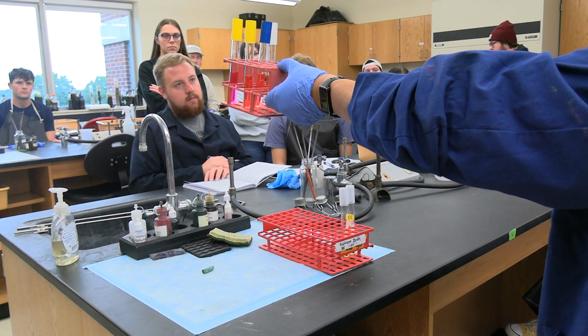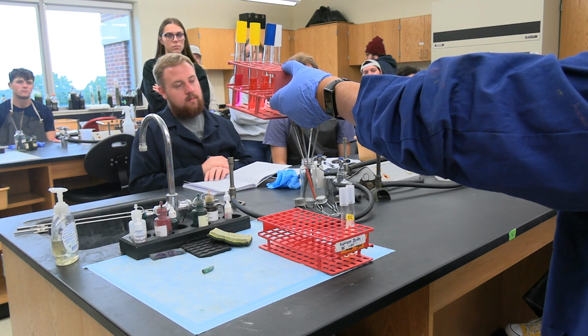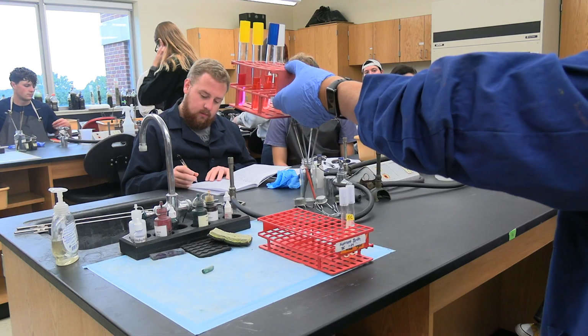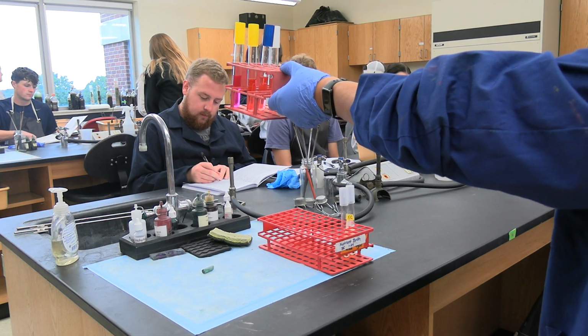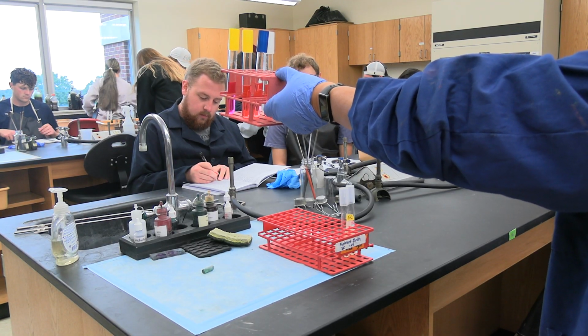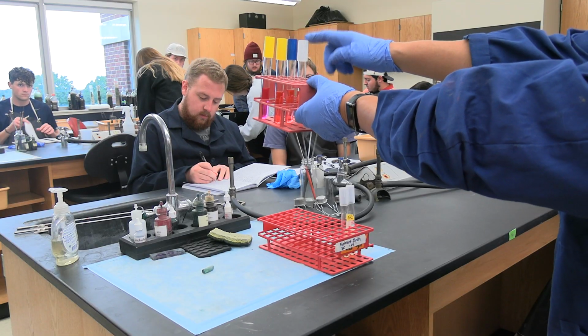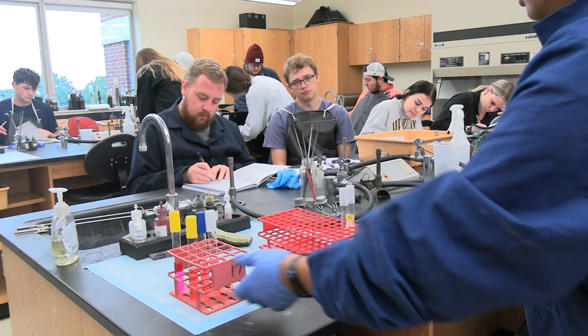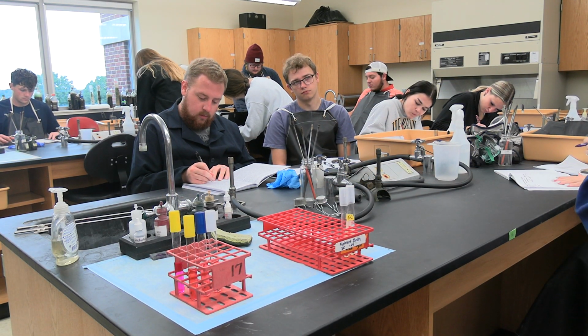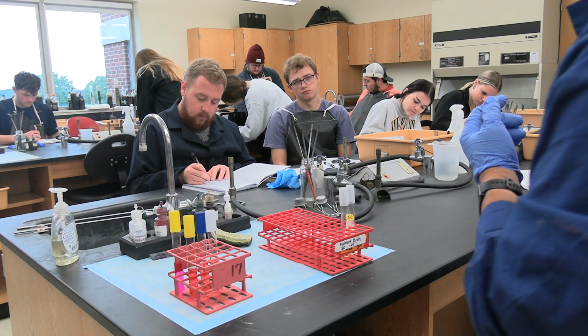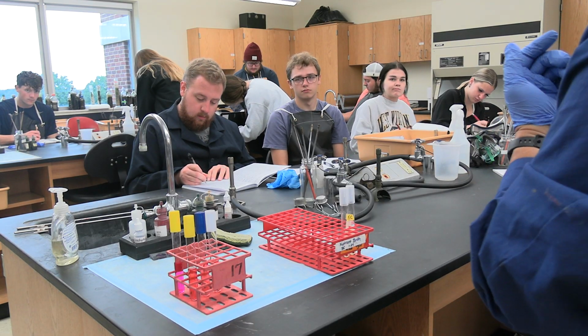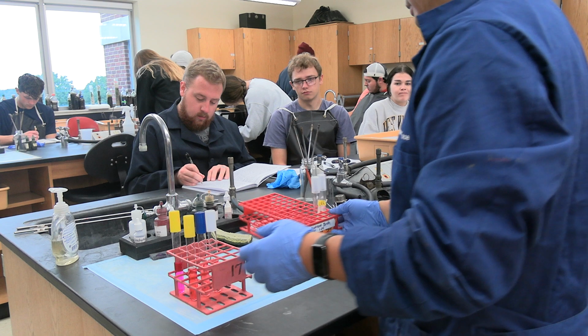So you can write down: the yellow color is glucose, the second one is sucrose, and the white color is lactose. We have the label on the rack already, so you can go there to do it. That's very important. Do not mess it up.